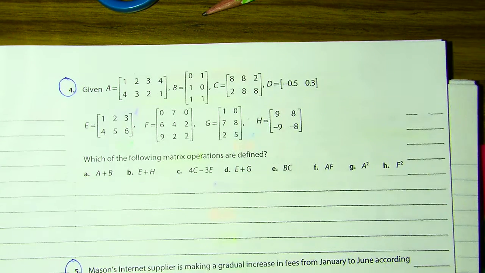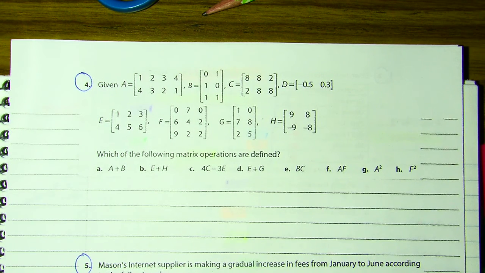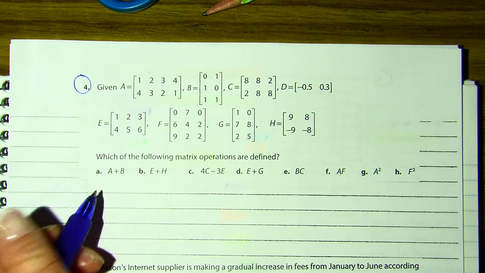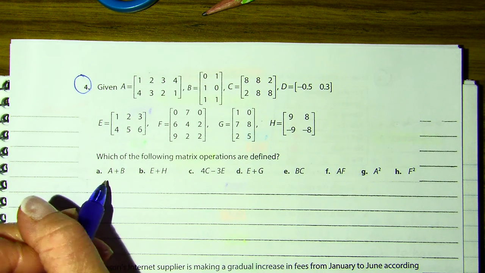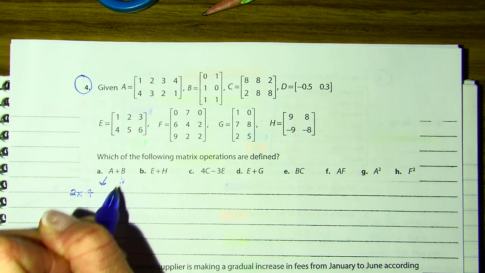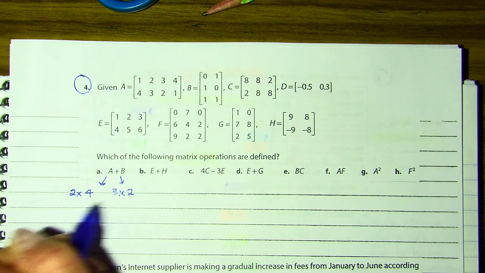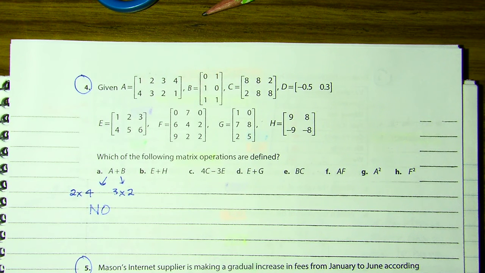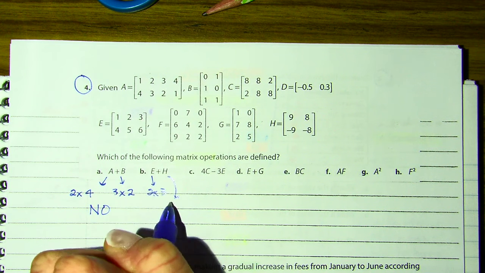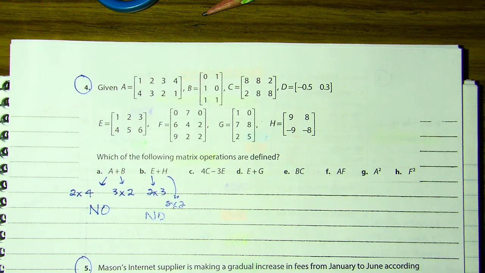So the reason I did that one is so that you could be able to answer number 4, where they're asked if each of these operations are defined. So let's go over each one. Part A, can I add matrix A to matrix B? In order to add, I have to have the same dimensions. A is a 2 by 4. B is a 3 by 2. So these do not have the same dimensions, so A is no. B, E is a 2 by 3. H is a 2 by 2, so this is again a no.